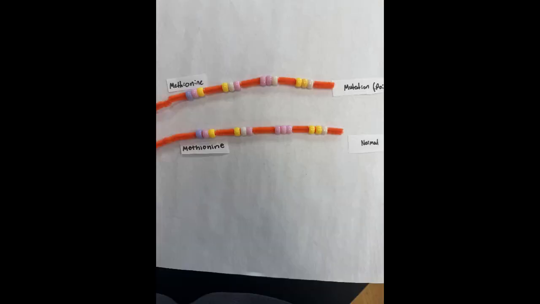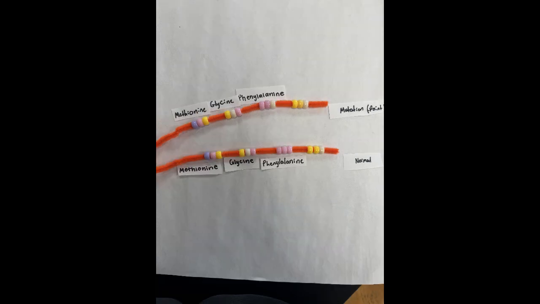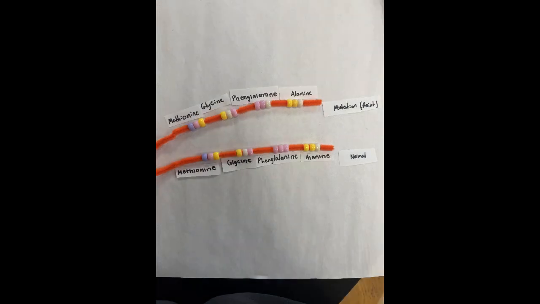Silent mutations are a type of point mutation where a single nucleotide is changed, but the amino acid sequence remains the same, due to the redundancy of the genetic code. This means the mutation has no effect on the final protein.